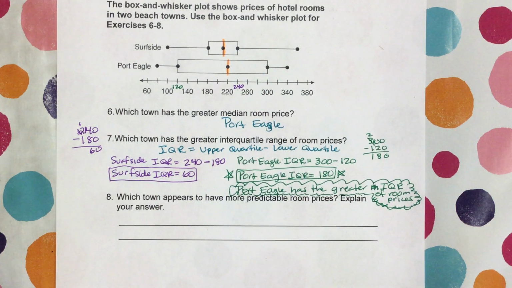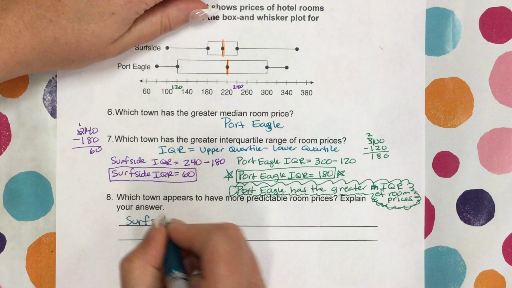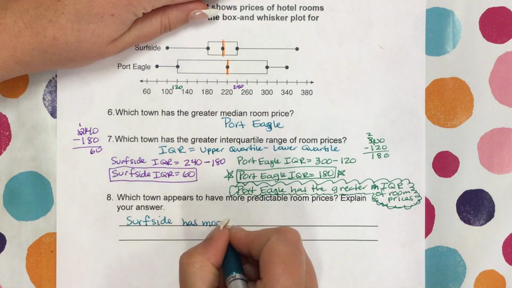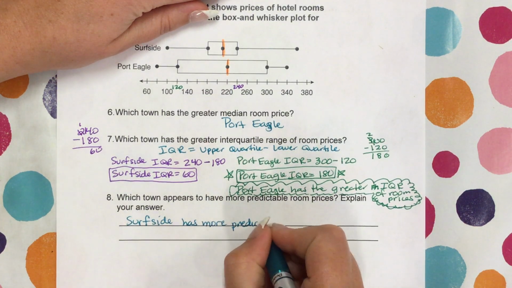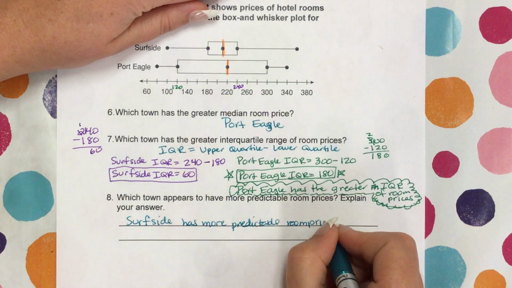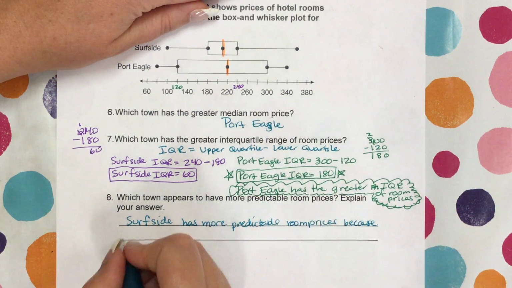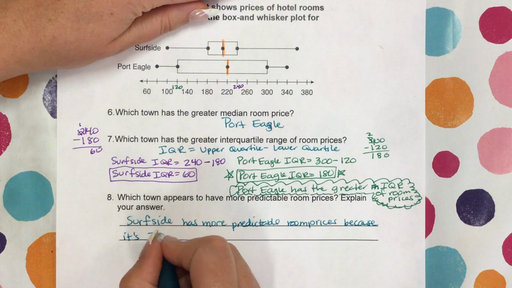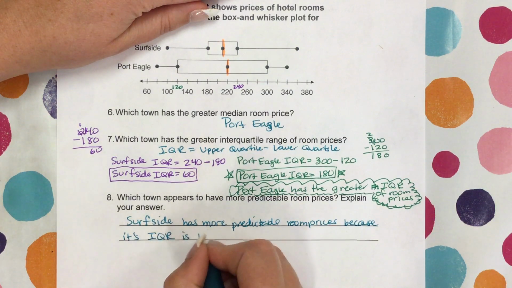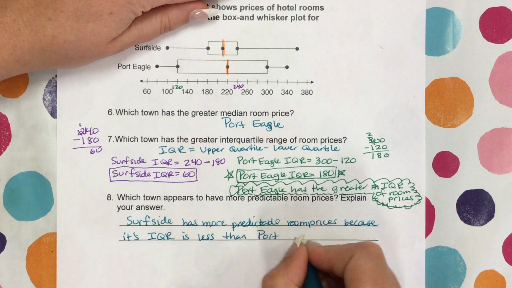I'm going to go with that one. So Surfside has more predictable room prices because its interquartile range is less than Port Eagle's.